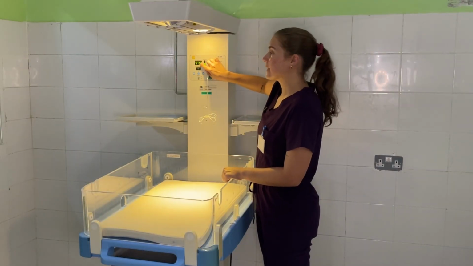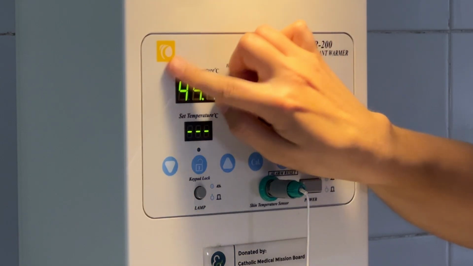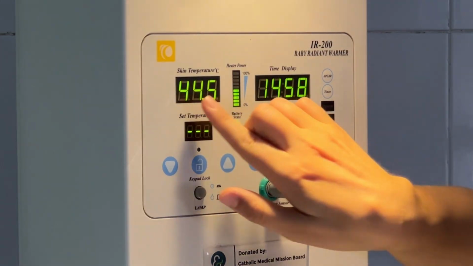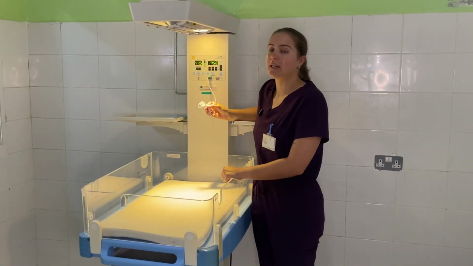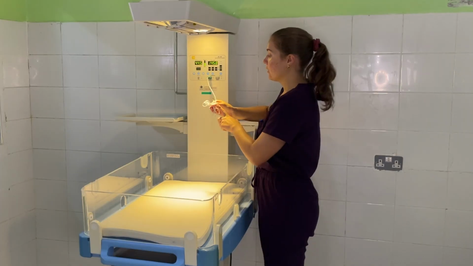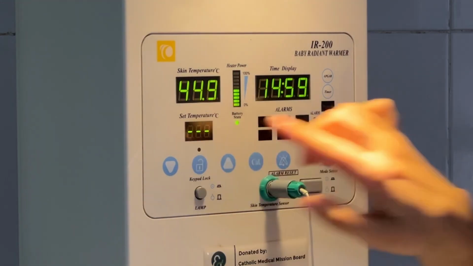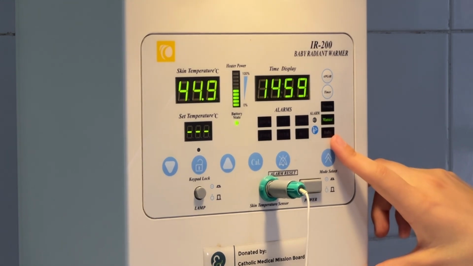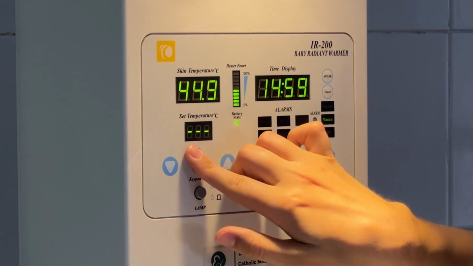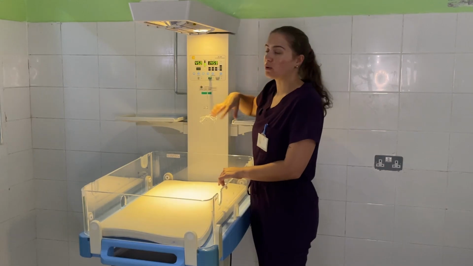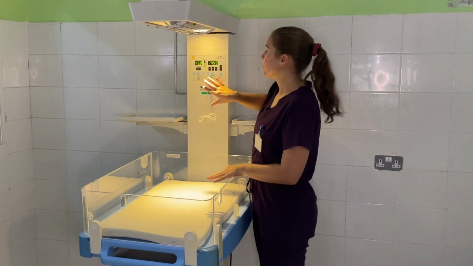So here is the skin temperature. If you're using baby mode, then this is the temperature that the bed is reading directly off the baby's skin using this probe here. Set temperature, that's also for if you're using baby mode, and it will show you exactly the temperature that you're setting the bed to. So I'll show you.